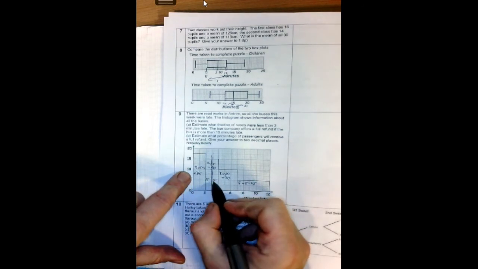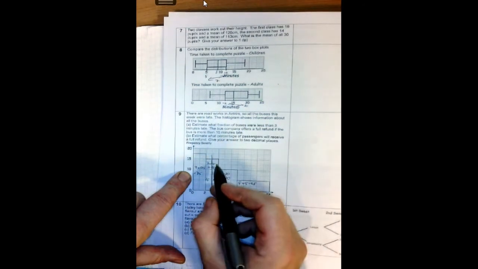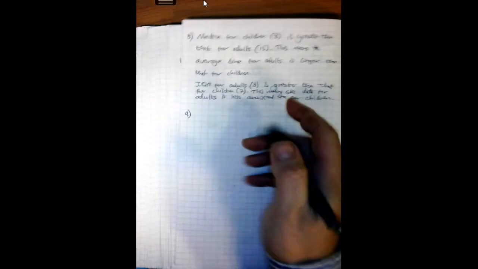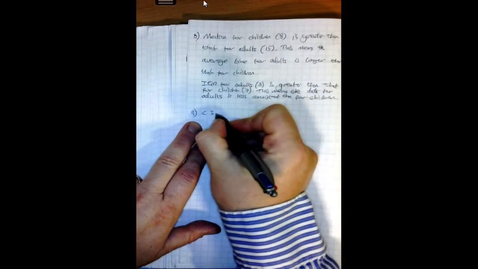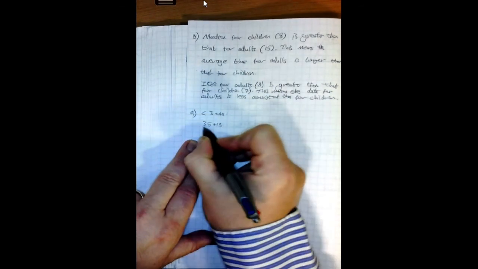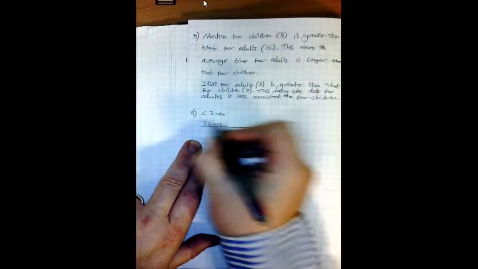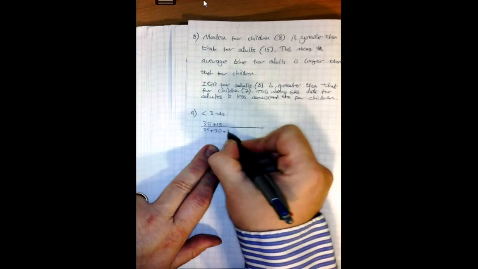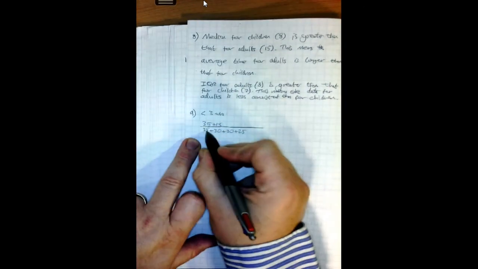So less than 3 minutes, what fraction was less than 3 minutes late? Yeah, less than 3 minutes is 35 add 15, and that's out of a total of 35 add 30 add 30 add 25.